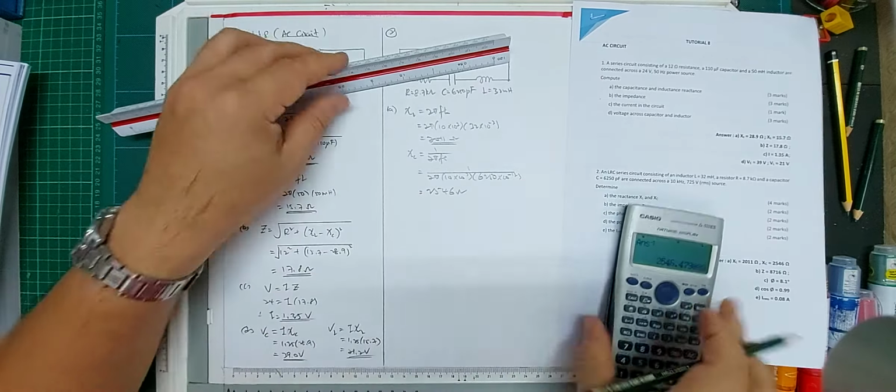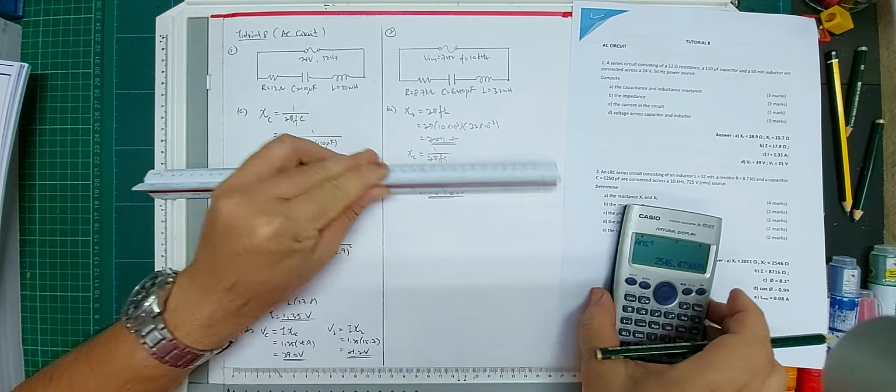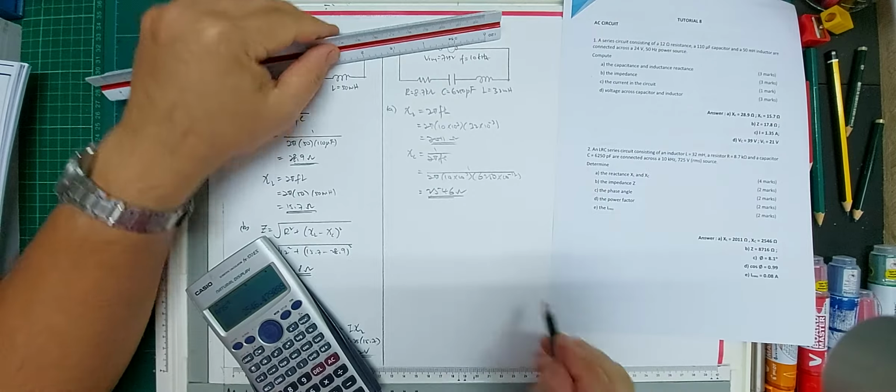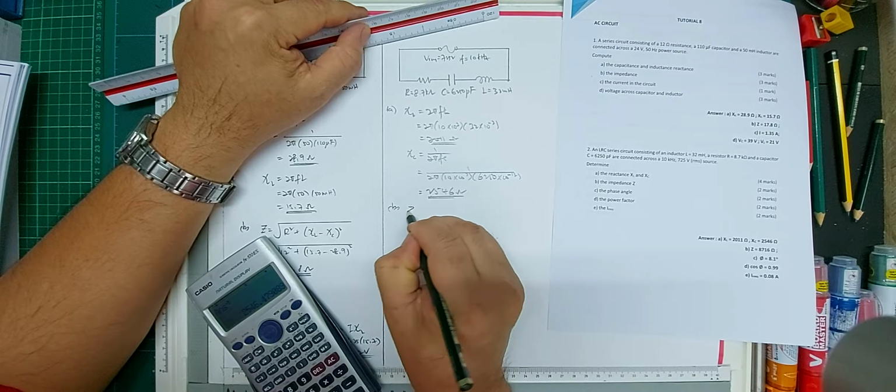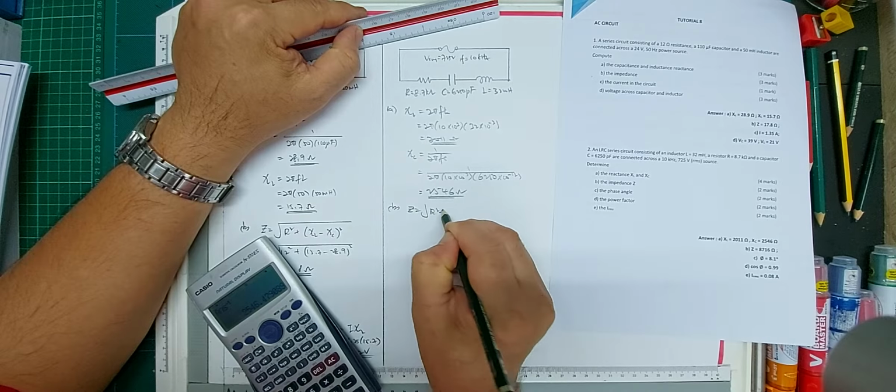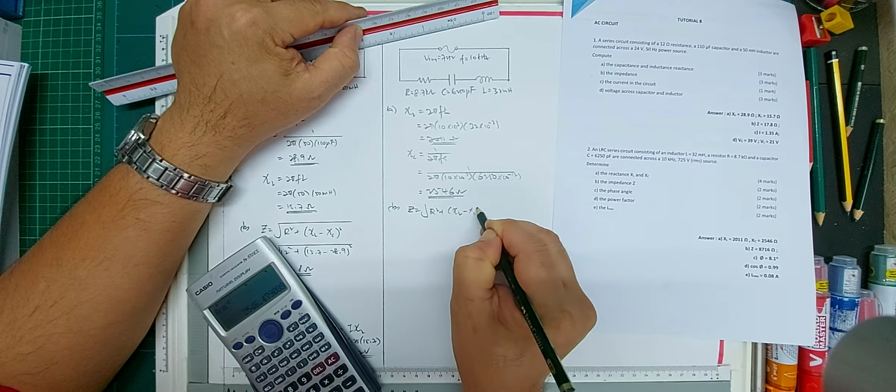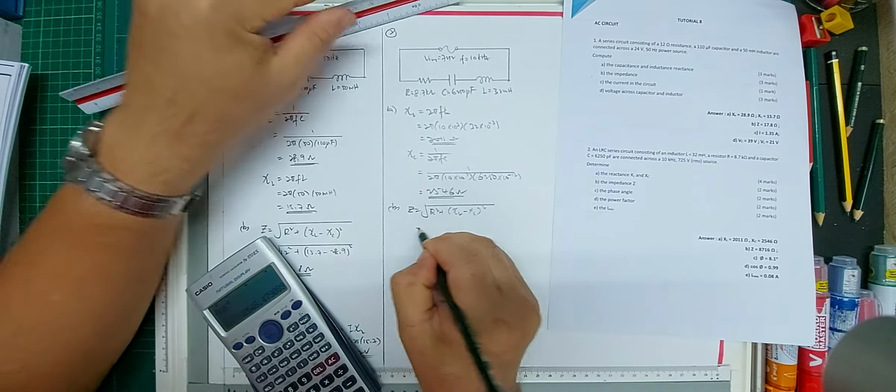2546 ohms. Okay, 2546 ohms. Next one, the impedance Z. Well, impedance is a total, right? So same formula, the square root of R squared plus (X_L minus X_C) squared.